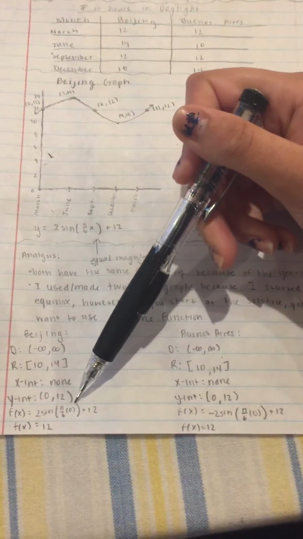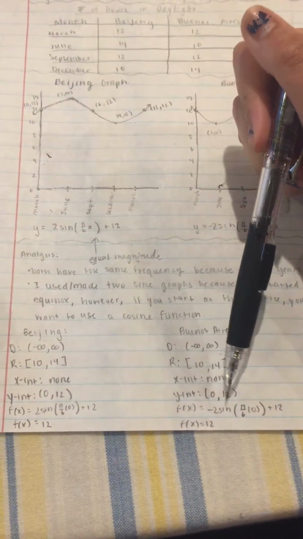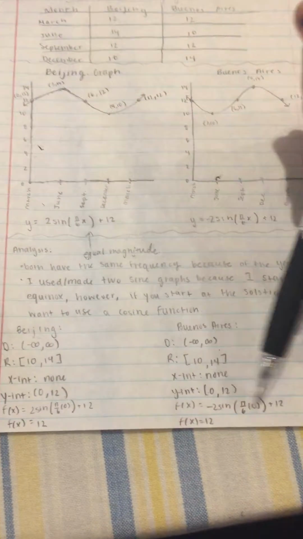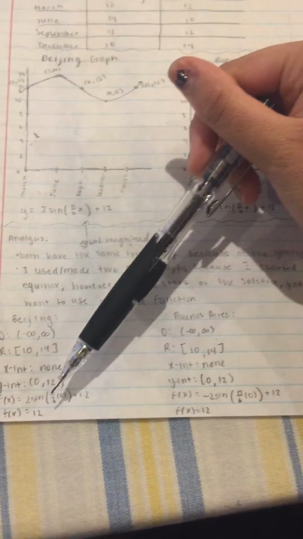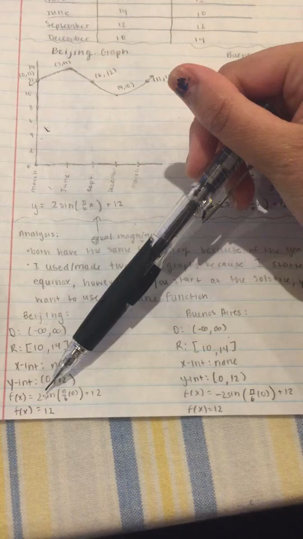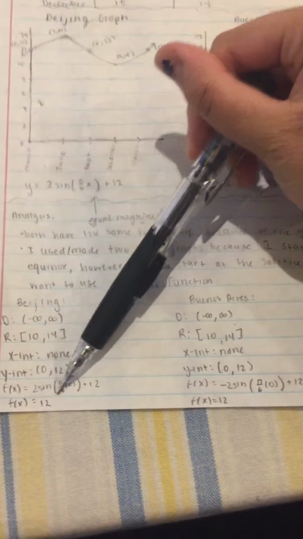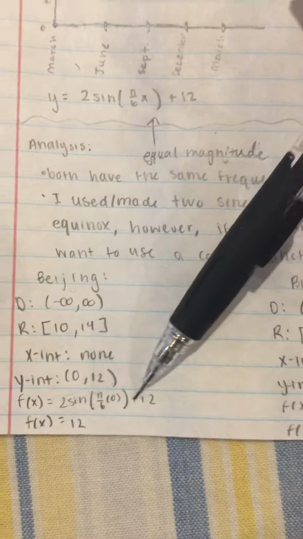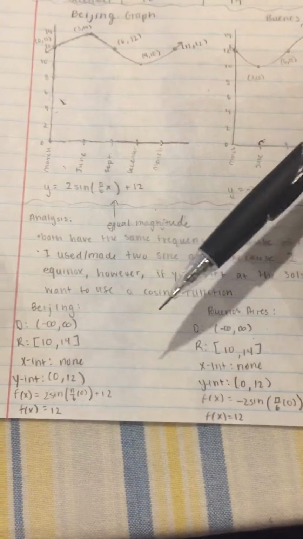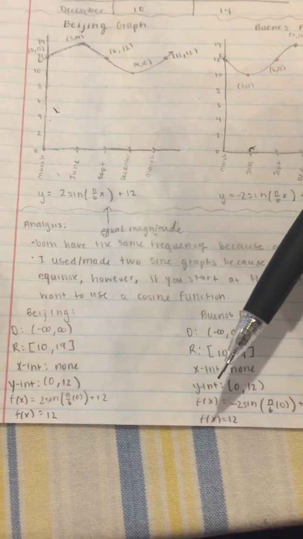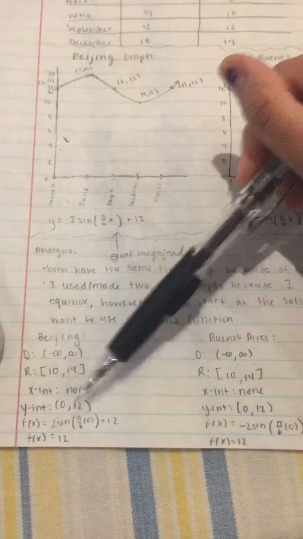When you put in 0 for both of these graphs, or when you're solving for the y-intercept as I show here, since the sine of 0 is just 0, that makes this entire thing 0, so you just have plus 12 at the end. So when you solve for the y-intercept algebraically, you can see that they both have the same y-intercepts.